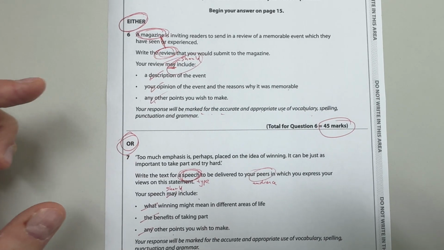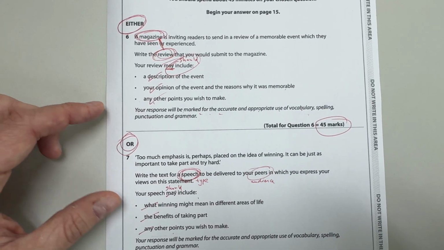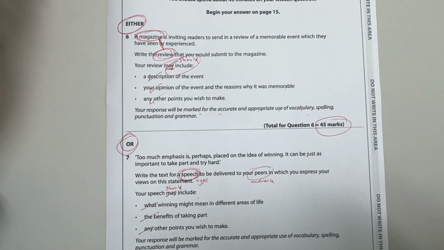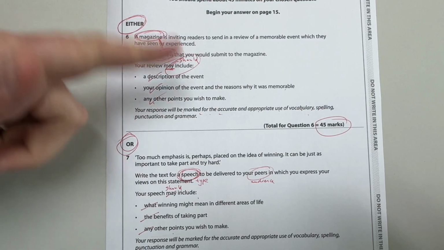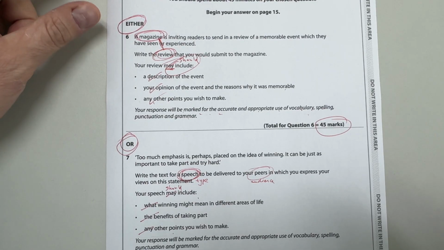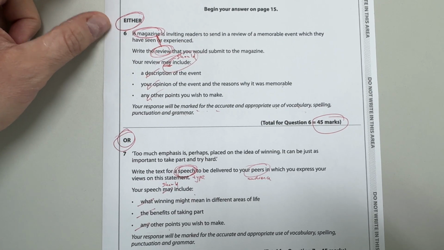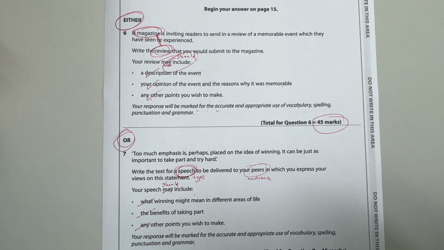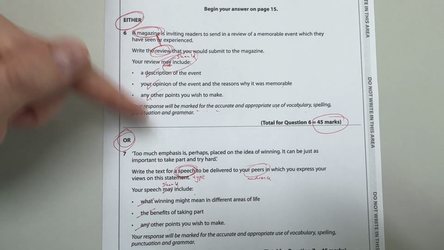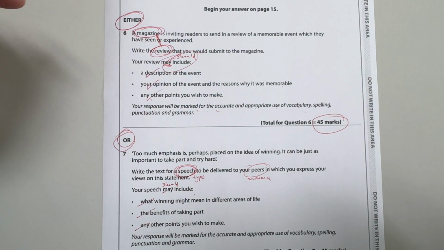Another piece of advice I would give with either of these is that there isn't one that's easier than another. Students often ask, well, which one's the easiest to do? There isn't one that's easier than another. It's only your perceptions. If you're not sure which to attempt, do a quick plan for both.